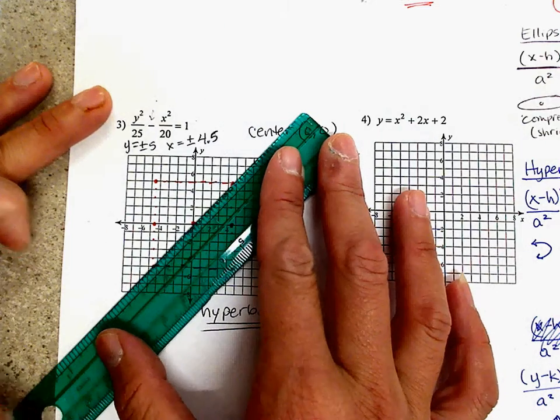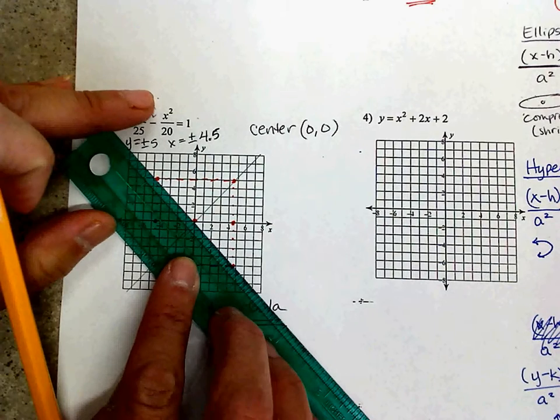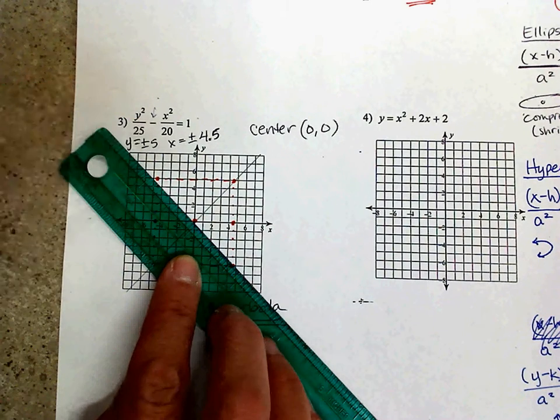It's basically corner to corner, vertices to vertices. And you can make it really light if you like, or you can make it dark. It's up to you.